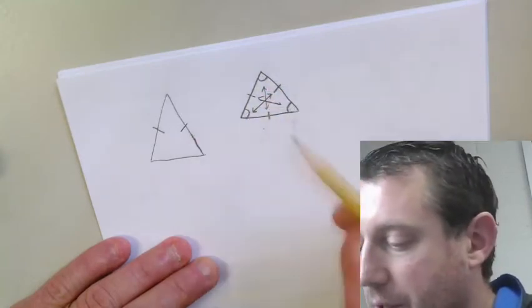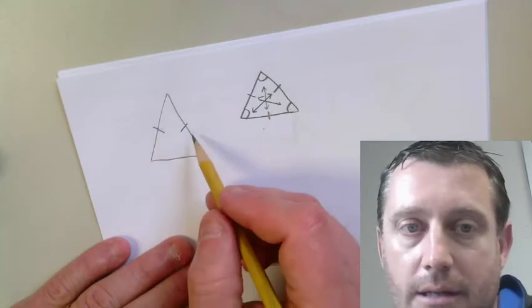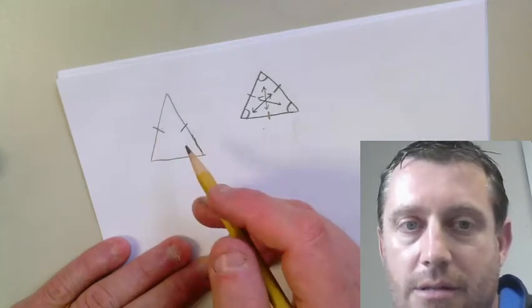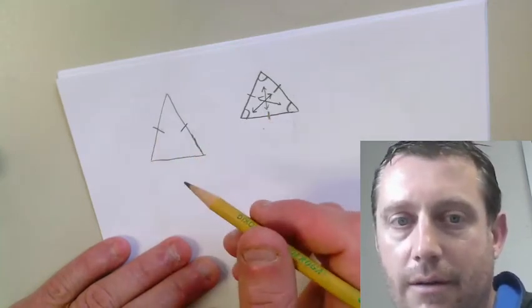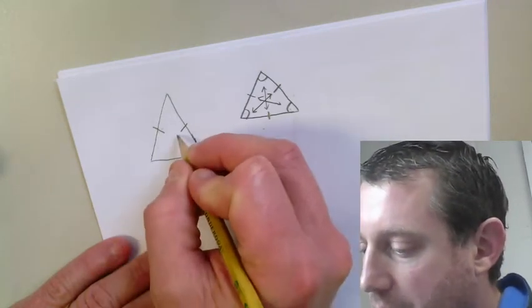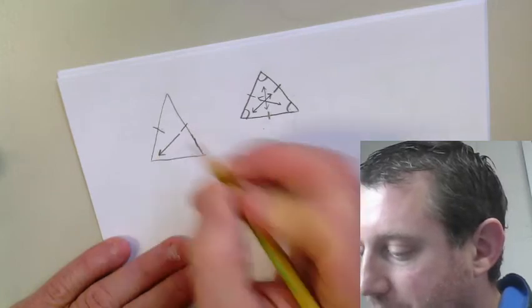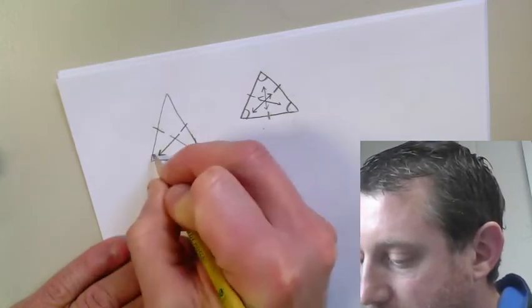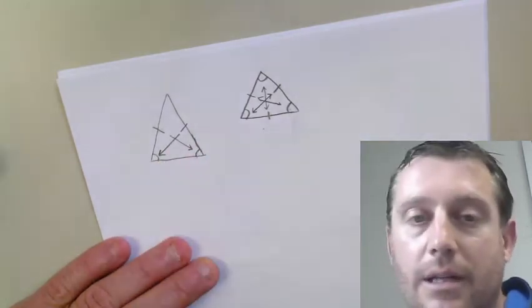So if I come over here, I have two congruent sides. So the question is, what about the angles? Well, you have two congruent angles as well. And those two congruent angles are going to be opposite those sides. And so I'm going to mark those angles congruent right there.